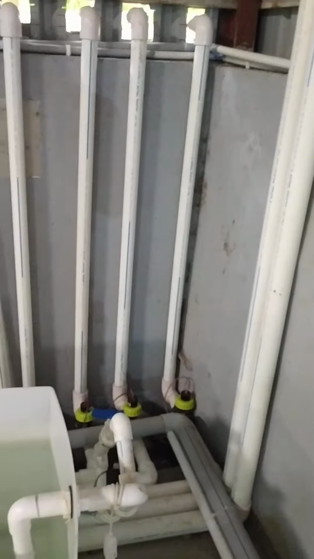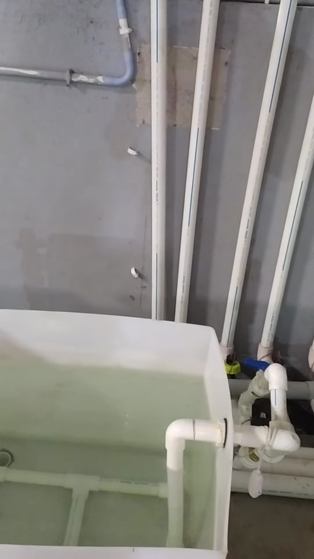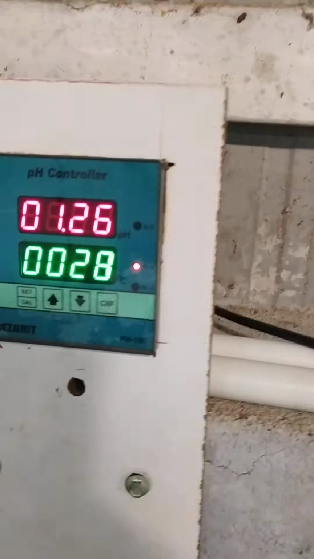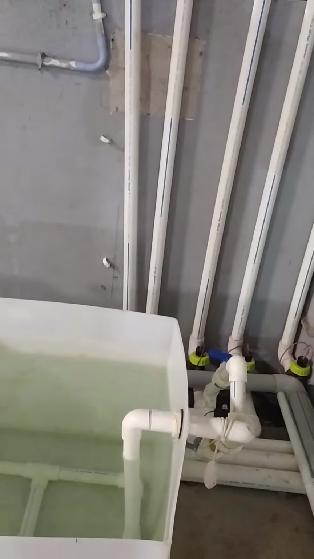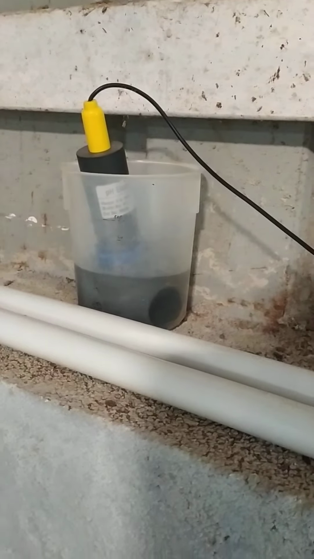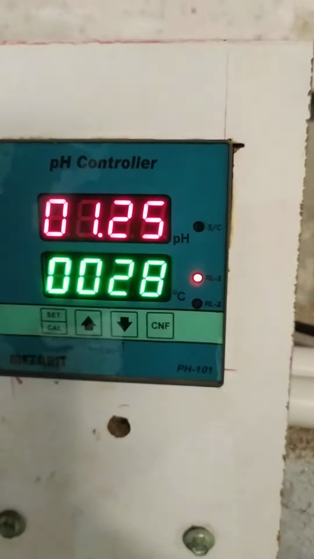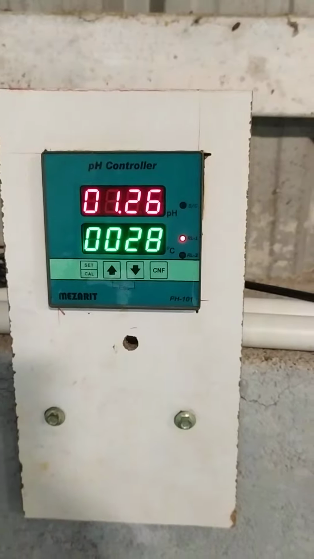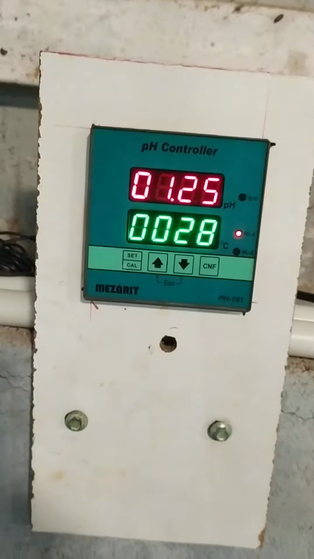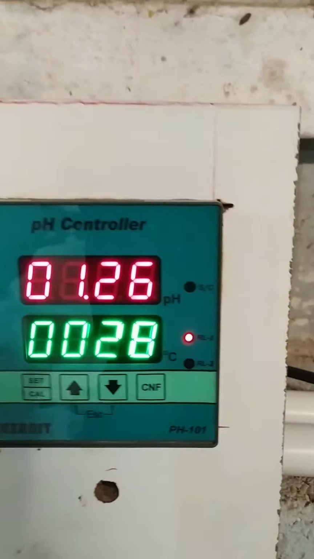To process the seed, they have to show the solution pH should be somewhere around 1.2. So they take a sample from this tank, put the sensor in, and make sure that the pH value is within the range of the process. So this is the pH monitoring device.